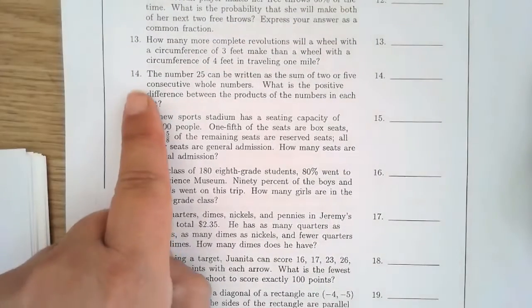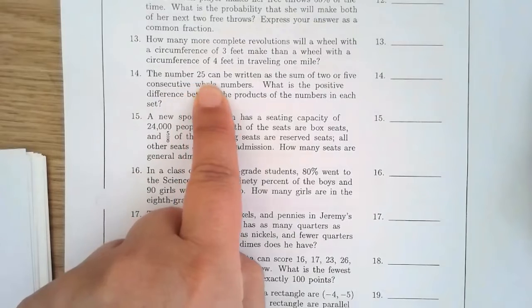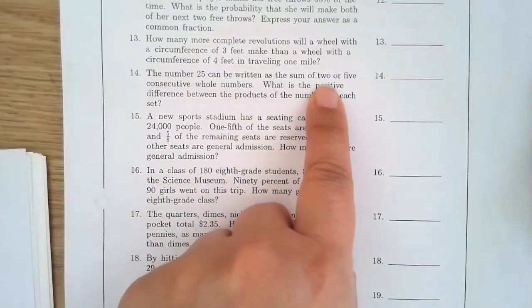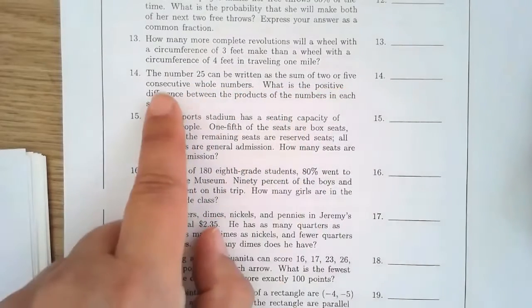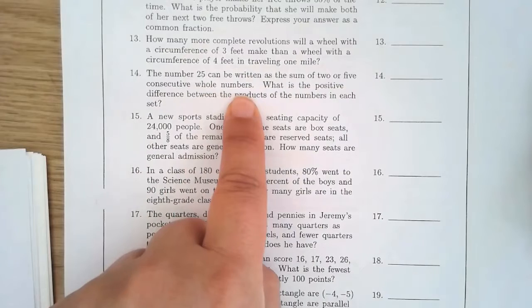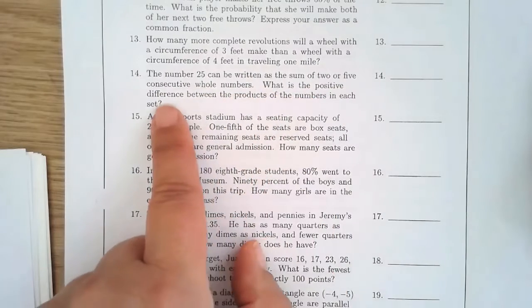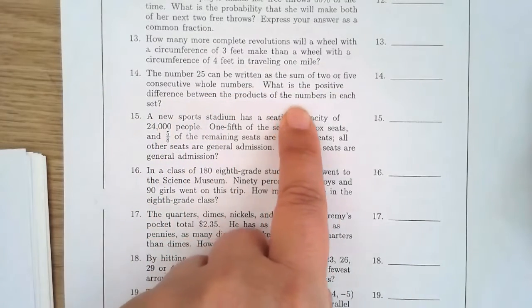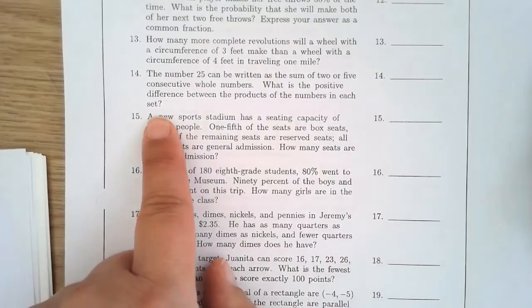Question 14. The number 25 can be written as the sum of 2 or 5 consecutive whole numbers. What is the positive difference between the products of the numbers in each set?